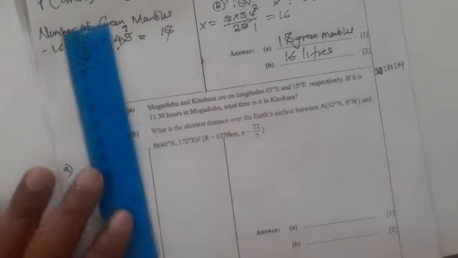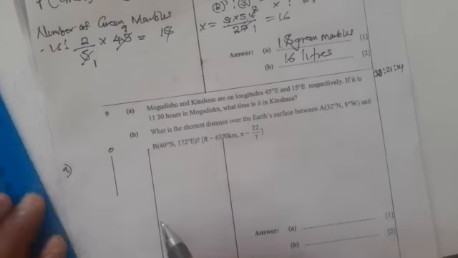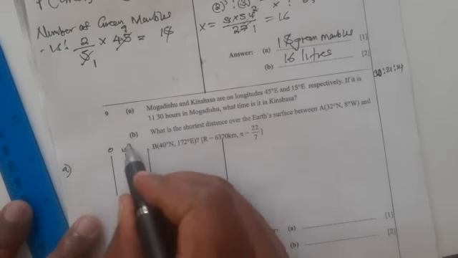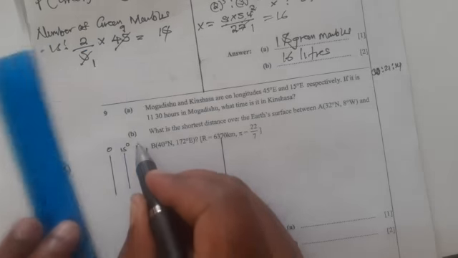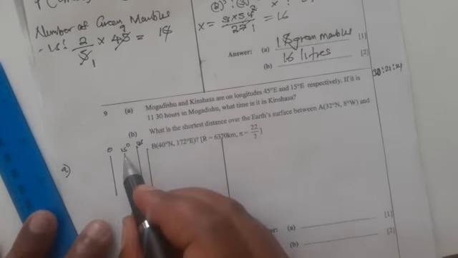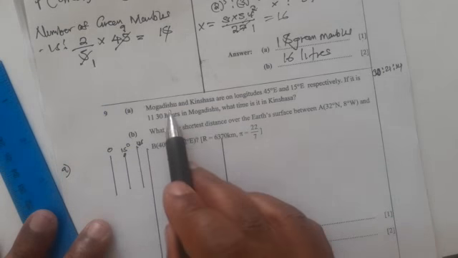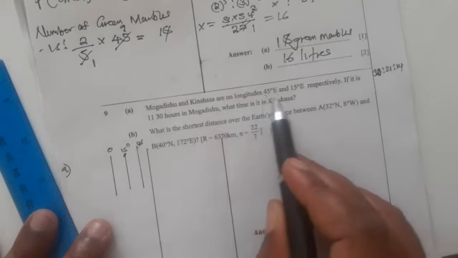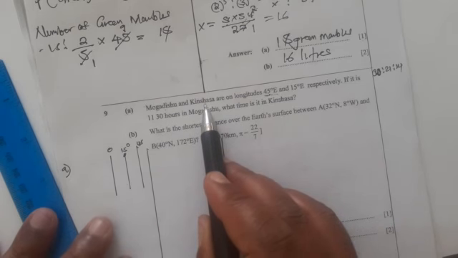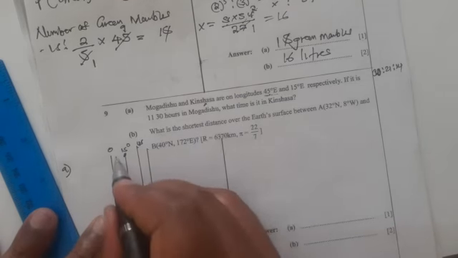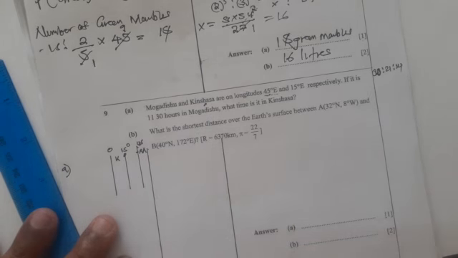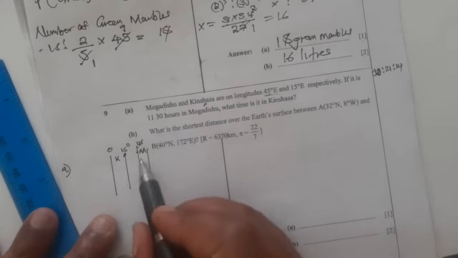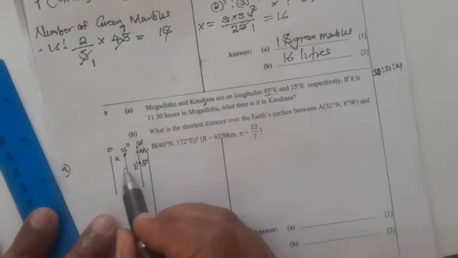So what we can do here, you can even try to draw this. We say this is 0 degrees. This could be 15 degrees. Then here you can have your 45 degrees. Because we are saying Mogadishu and Kisansha are on these longitudes respectively, Mogadishu is 45 and Kisansha is 15 degrees. So this is Kisansha and this is Mogadishu. Here it is 11:30 hours. What would be the time there?